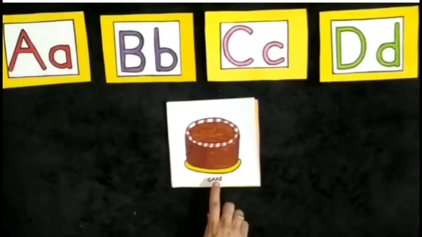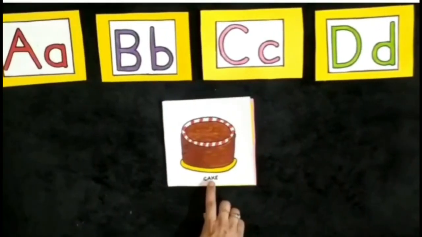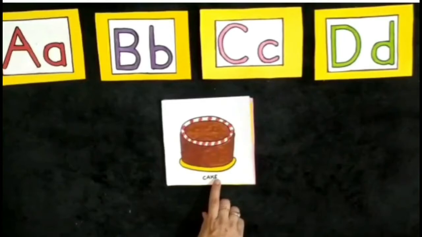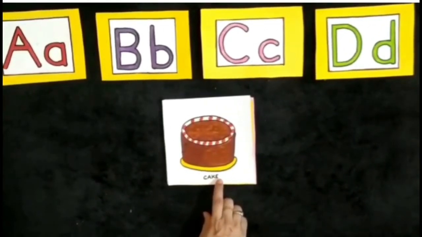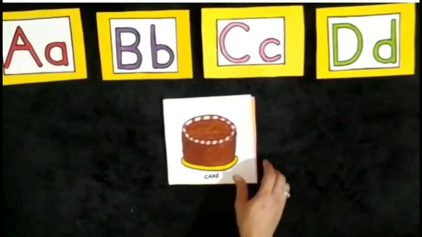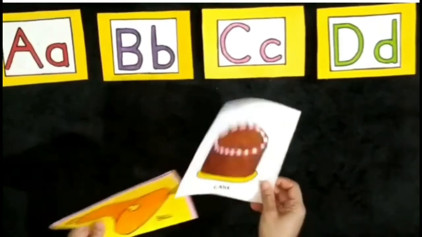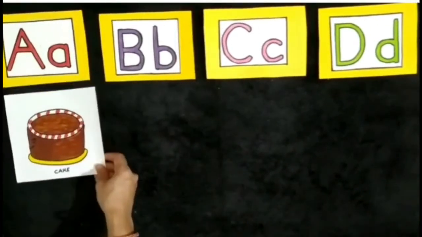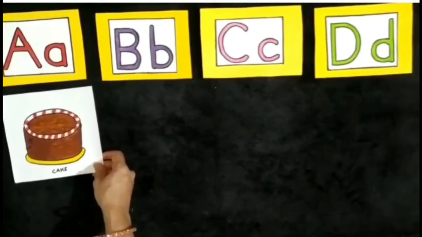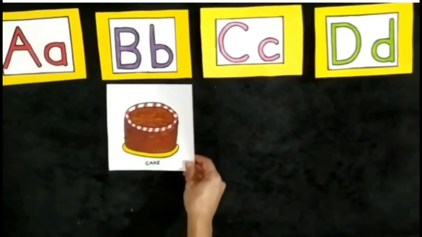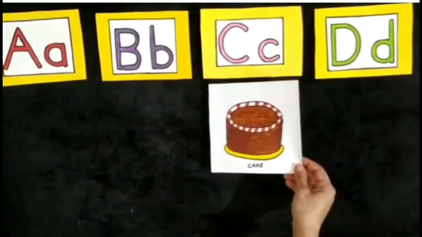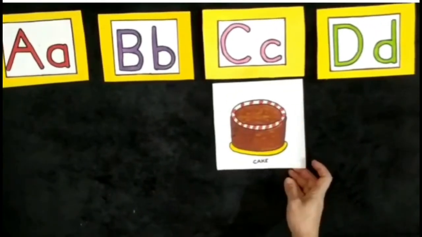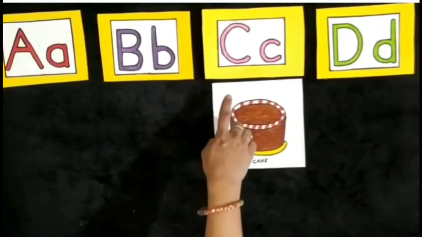Which picture is this, children? It is the picture of a cake. So, C for cake. Now, children, where is alphabet C? Here? No. Shall I keep it here? No. Shall I keep it here? Yes. Because C for cake.